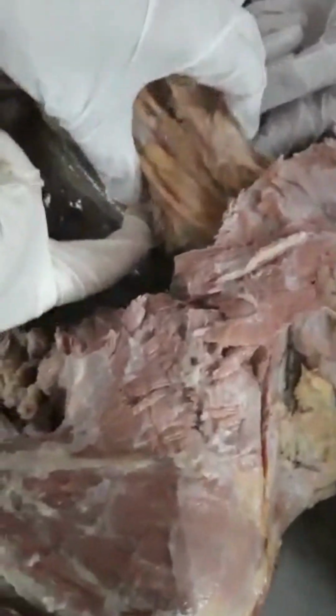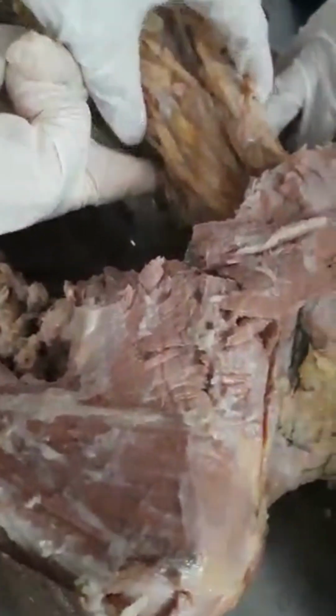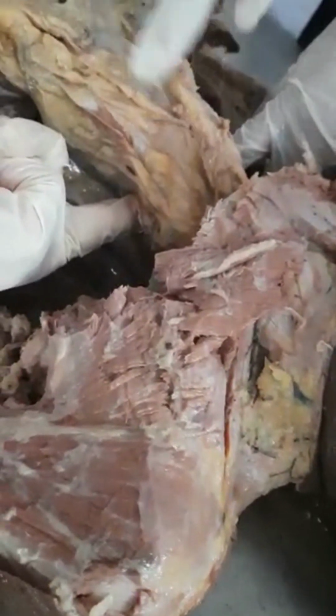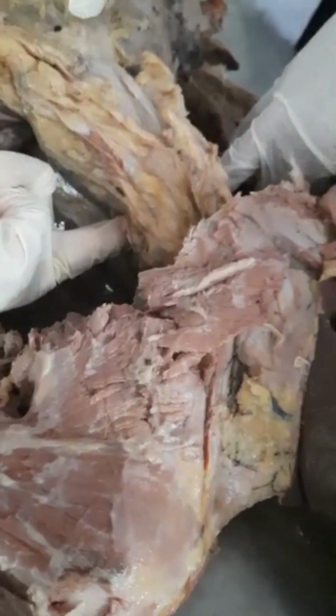So here is the position of the transverse sinus. Okay. Now the structures which are seen on the right side.